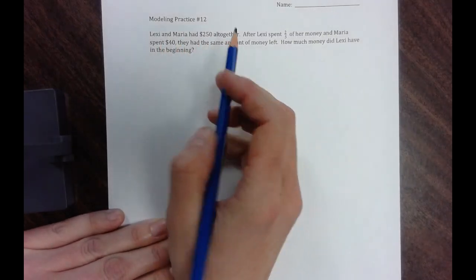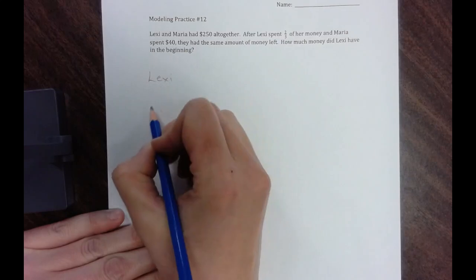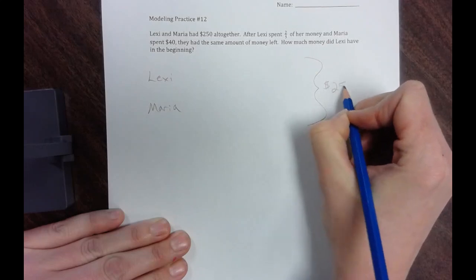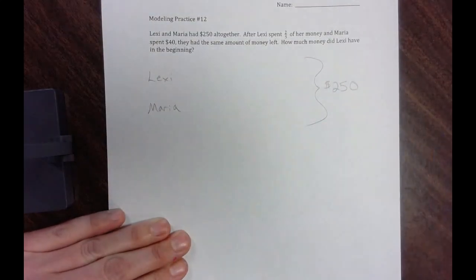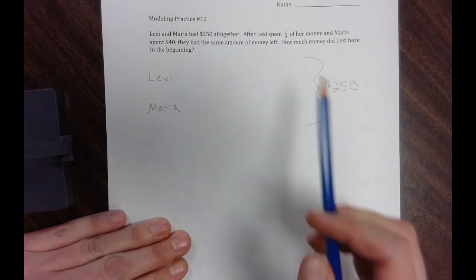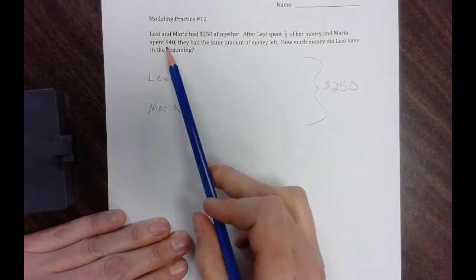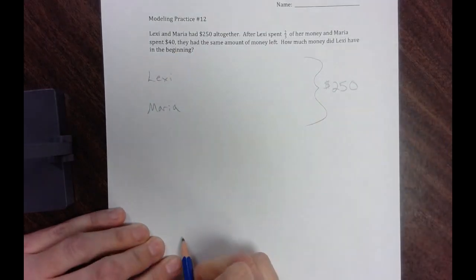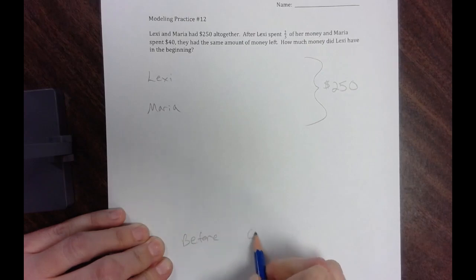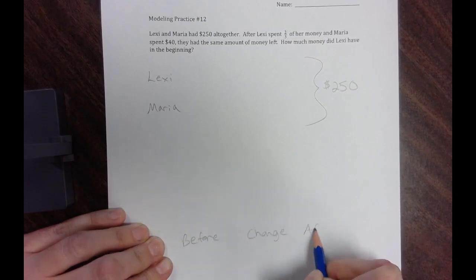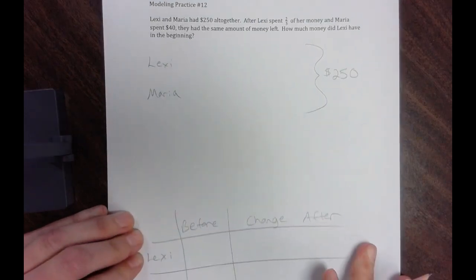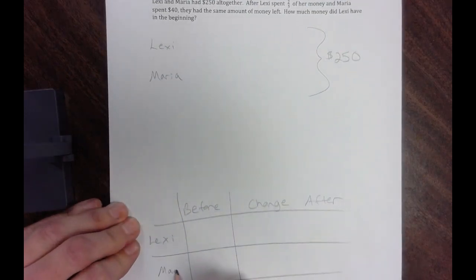Lexi and Maria had $250 altogether. So I'm going to put Lexi and Maria, and I know all together they have $250. After Lexi spent 2/5 of her money and Maria spent $40, they had the same amount of money left. So again, I'm going to do this little before, and then there was a change, and then after. And I'm going to keep Lexi up top because that's where she is there. I'm going to put Maria here.